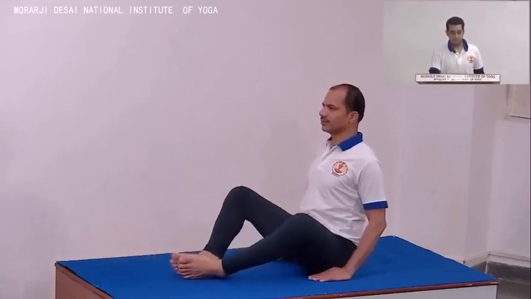Now, for Bhadrasana, bend your knees and put the soles of your feet together. Exhale, hold your toes. Pull your heels close to your body. Adjust yourself. Now, keep your spine erect. Push your knees downward. If you have any kind of pain in your knees, if anyone has osteoarthritis of the knees, please avoid this practice or just do this practice with care. Maintain the position with normal breathing.